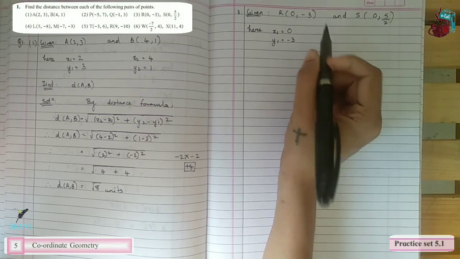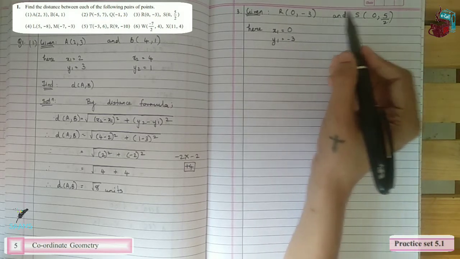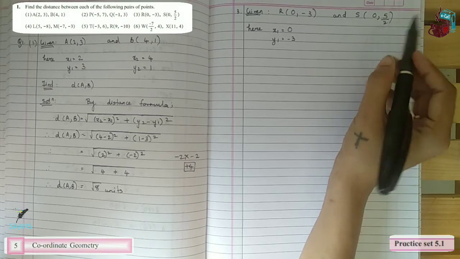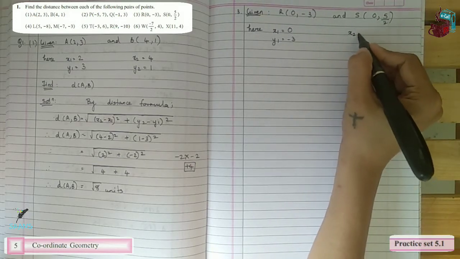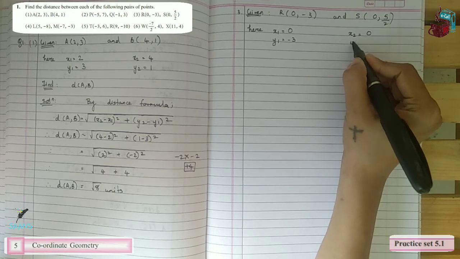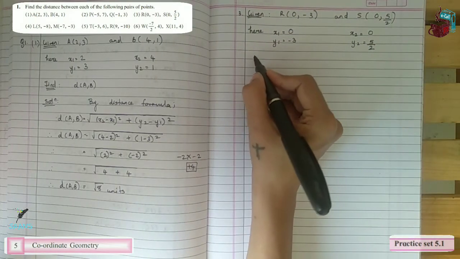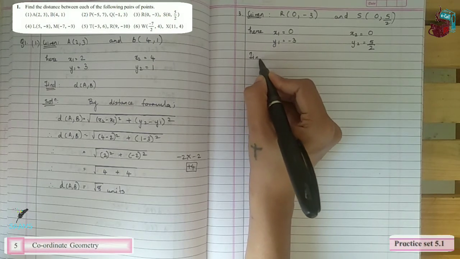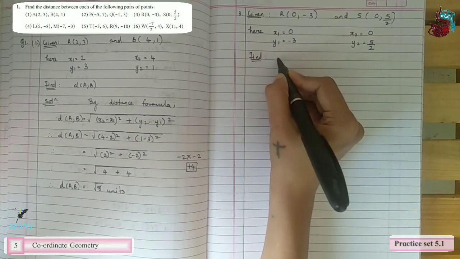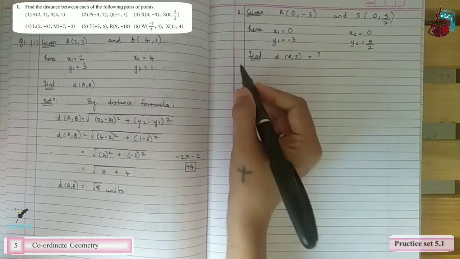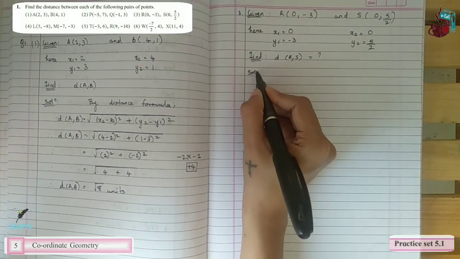Check once. 0, minus 3, you have to cross check with the textbook always. 0 and 5 by 2. x2 is equal to 0 again. y2 is 5 by 2. Find distance R comma S.